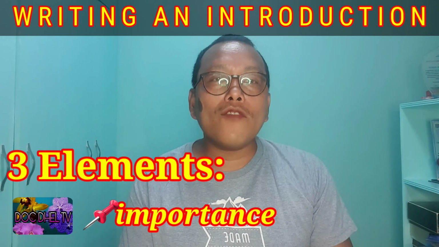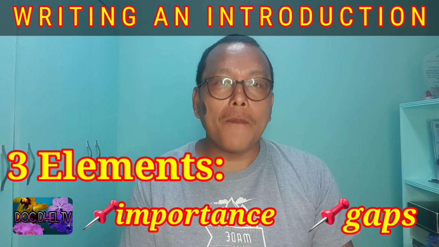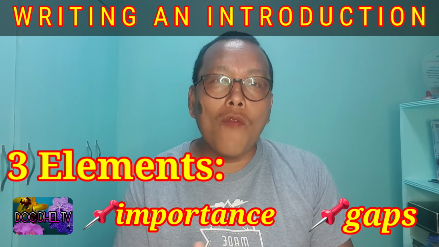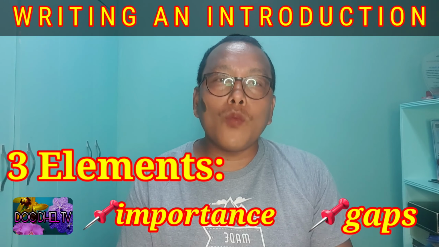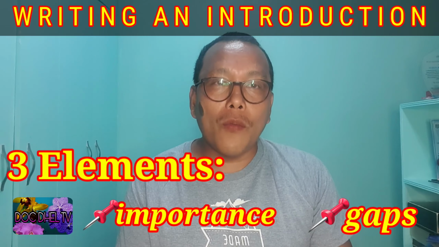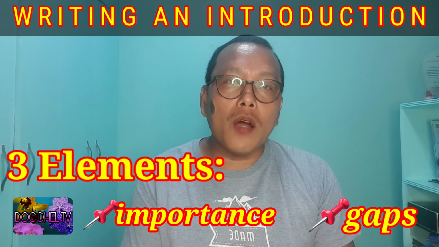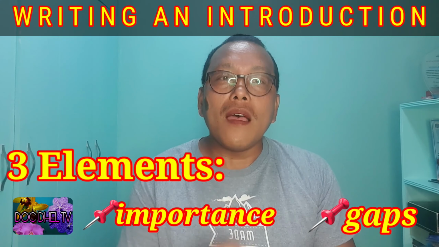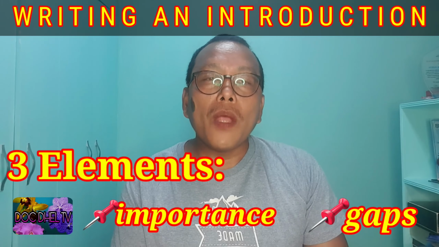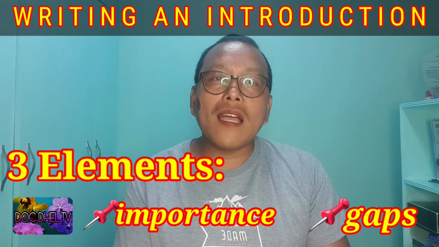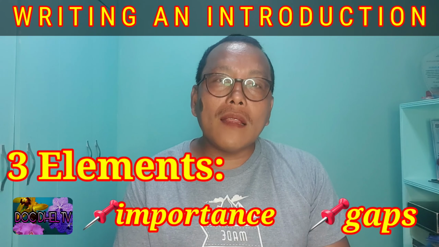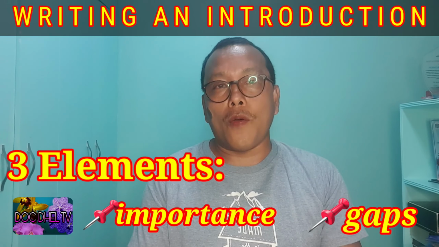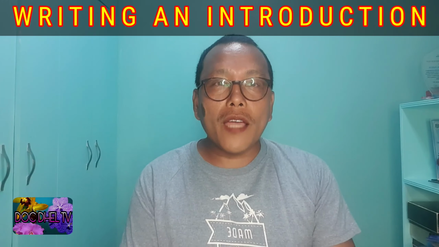Next, you have to present the gaps. When we talk about gaps, these are problems that we discover or identify along the way. Because of these identified gaps, this is the very reason why we have to conduct a study, so that at the end of the study, we could provide a possible solution to the problem.